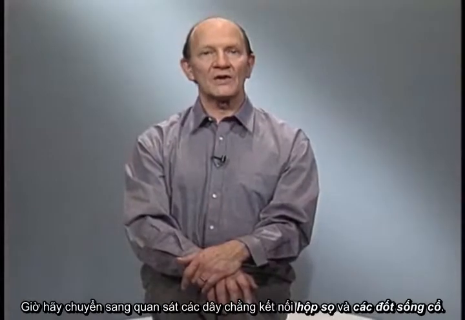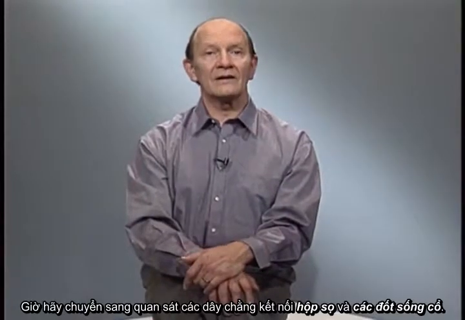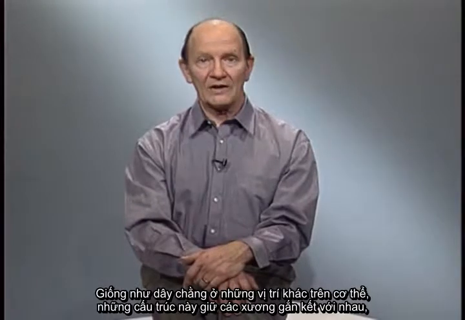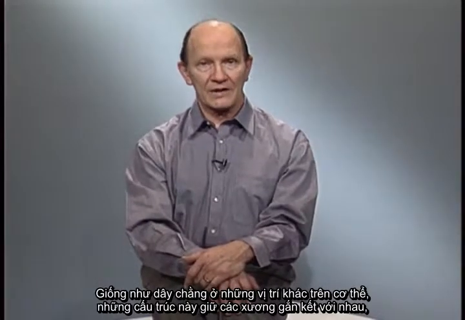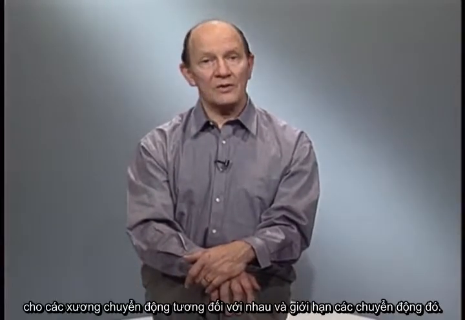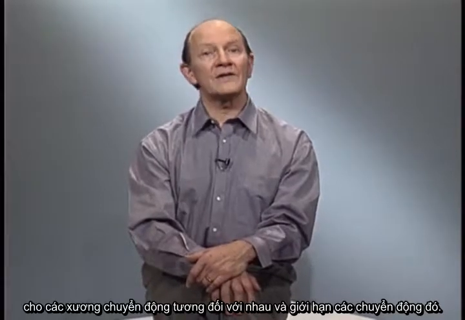Now let's move on to look at the ligaments that connect the skull and the cervical vertebrae. Like ligaments elsewhere in the body, these structures hold the bones together, permit the bones to move in relation to one another, and set limits to their movements.